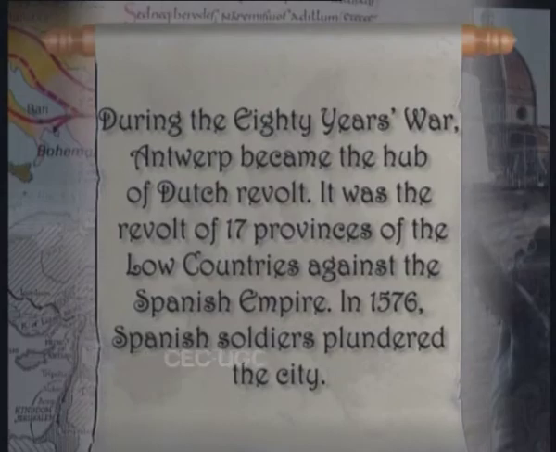Amsterdam now becomes the hub of the economic activity. It replaces Antwerp because of the revolt that the Netherlands faced during this time.